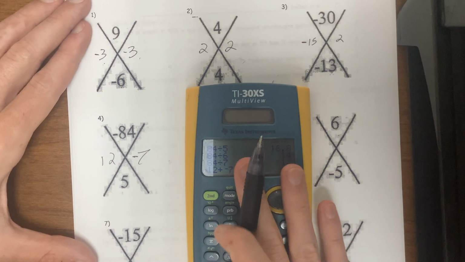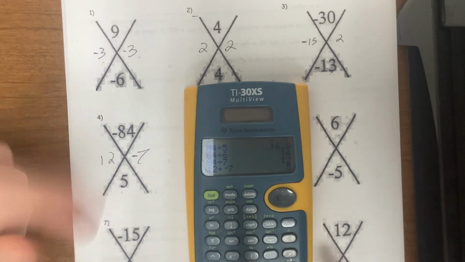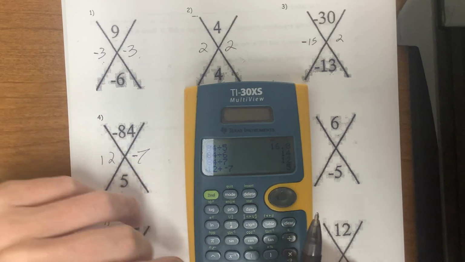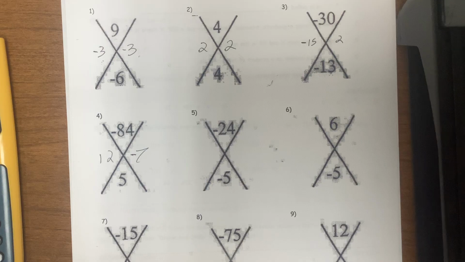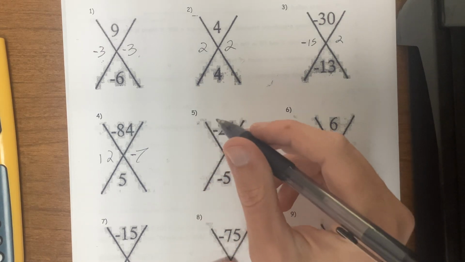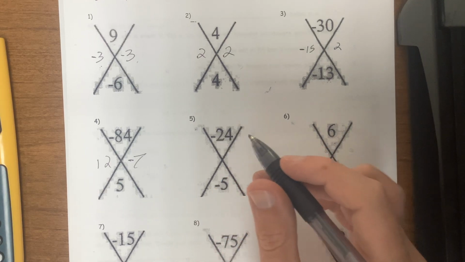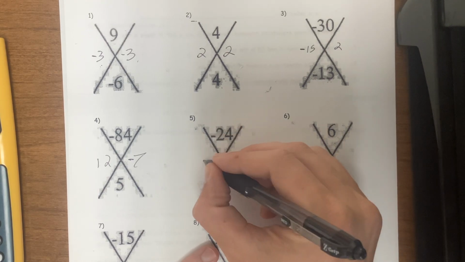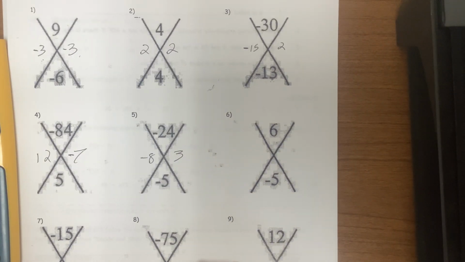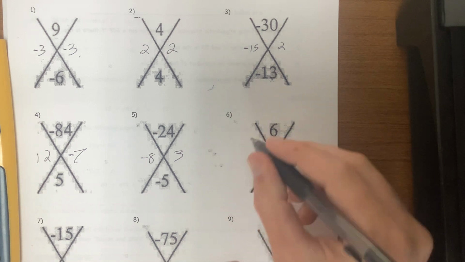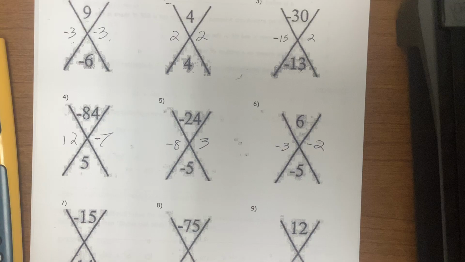So that's how this calculator that we give you, and even Desmos does a great job with it, can be a big help with getting through these problems a little quicker, so it's not all mental math. Next, number 5, we're looking for two numbers that multiply to give -24 and add to give -5, not -7, excuse me. That's probably going to be -8 and 3. And for number 6, we're looking for two numbers that multiply to give 6 and add to give -5. That sounds like -3 and -2. So there are my answers for 4, 5, and 6.